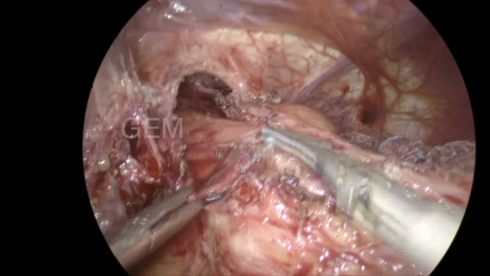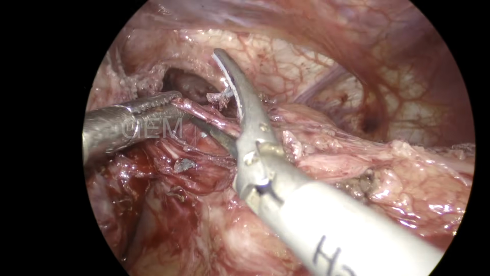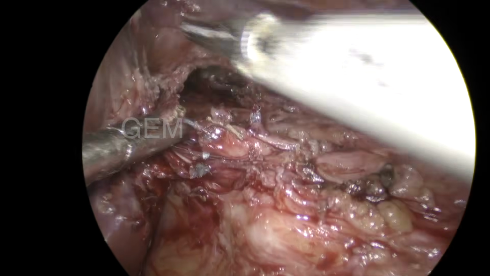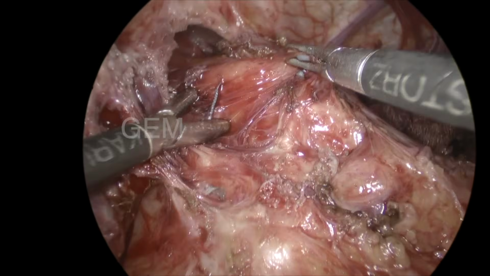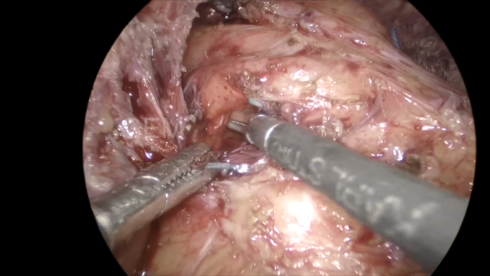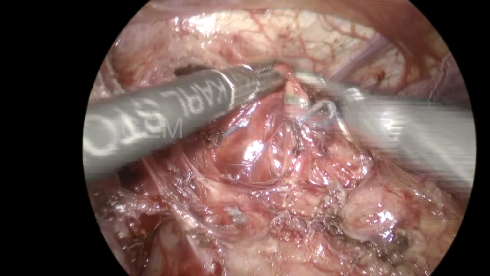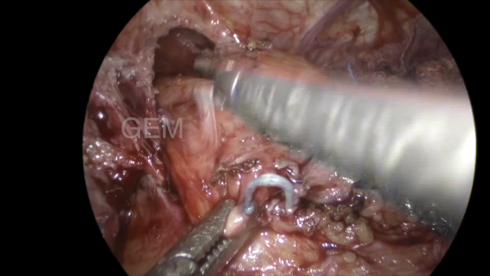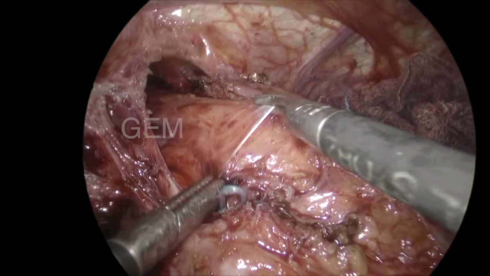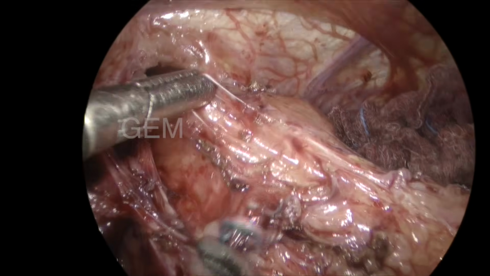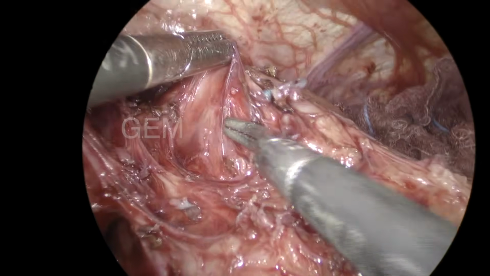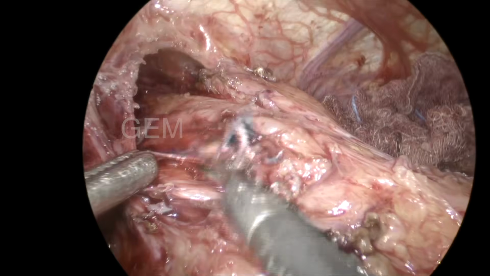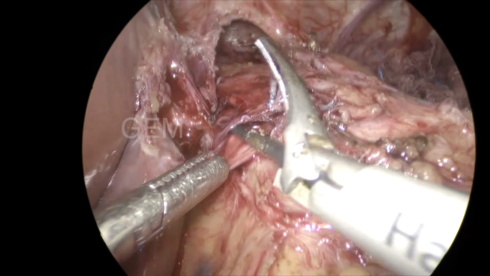That fundus is adherent to the crus, the right pillar of the right crus. Again I am dissecting. I couldn't see the edge of the fundus. If I see the edge of the fundus, I can divide, so I am not able to see. Here also we have to be careful. Anterior dissection, only the mucosa will be there. Now is the lateral side.